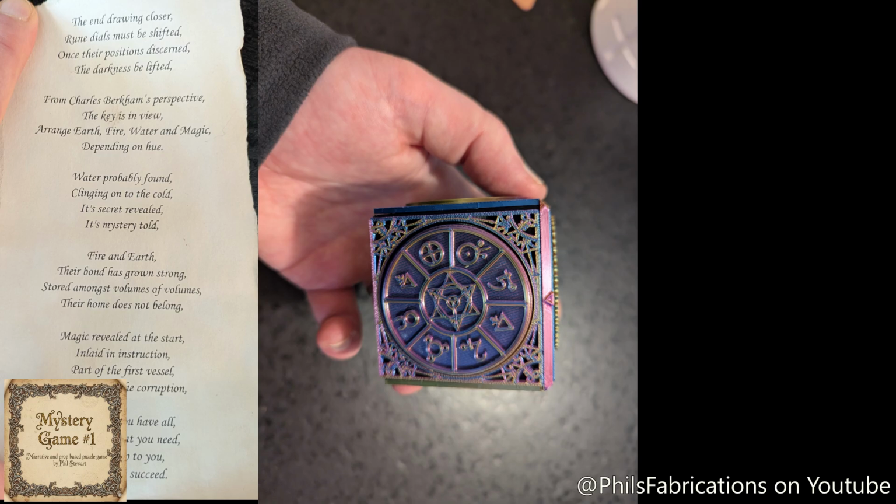So this is an instruction as to which runes are going to go on which side of the box. Again, in the first letter, Charles Berkham was the person who the curse was placed upon because he was doing nasty things, and Agatha, who made the curse, had a very low opinion of Charles Berkham, and so in the riddle saying from Charles Berkham's perspective, the key is in view. Charles Berkham, in her mind, would be in hell. So from his view, in hell, he'd be looking up at us.